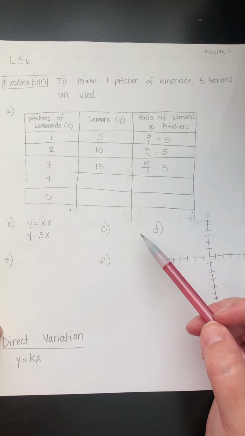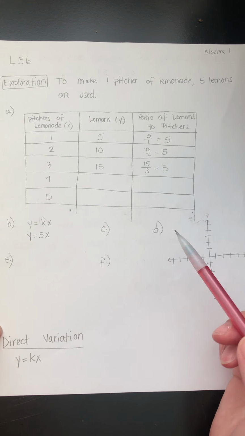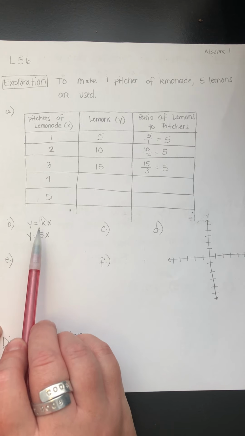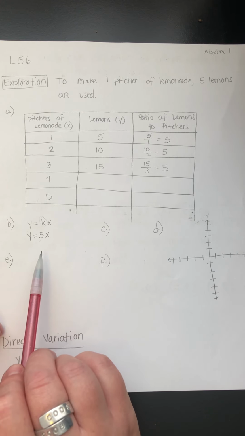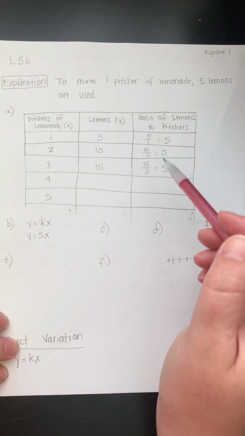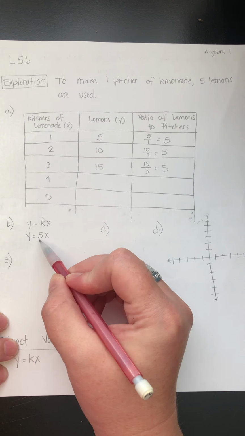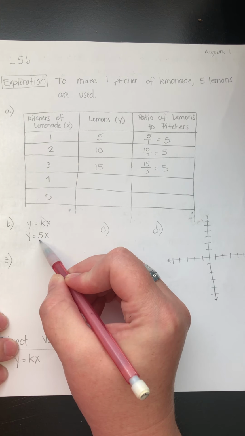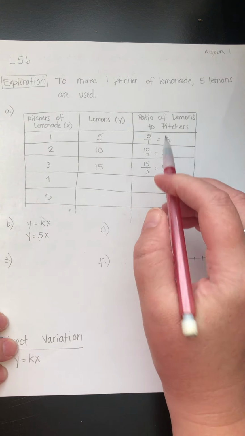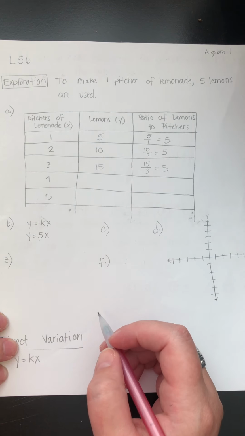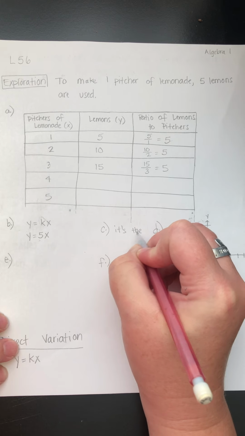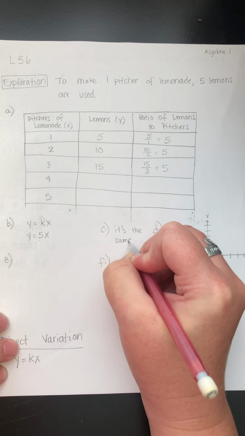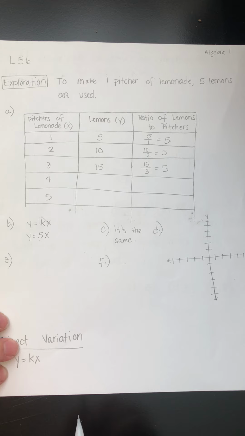And then in C it says, how does the coefficient of x, this is our coefficient, k, or in this case it's 5, how does the coefficient of x in the function compare to the ratio of lemons to pitchers? So this is our coefficient for this function, it's 5, and the ratio of lemons to pitchers is also 5, so it's the same. It doesn't vary, it's the same.